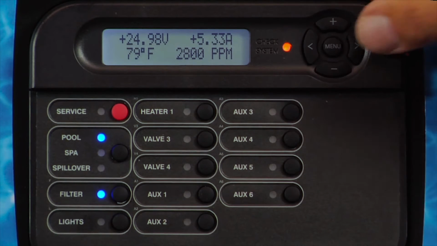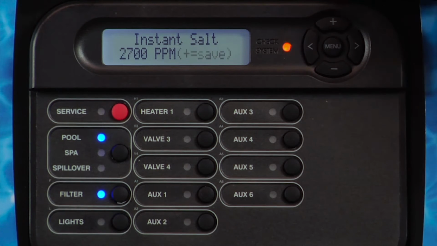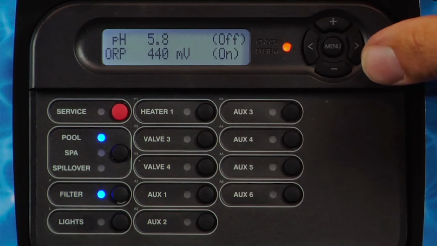Press the right arrow button. Instant salt will be displayed. Press the plus button to save the instant salt level if desired. This will update the memory and load the instant salt level into the average salt level. Press the right arrow button.